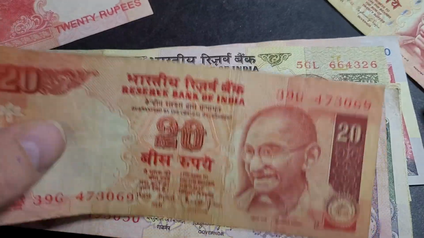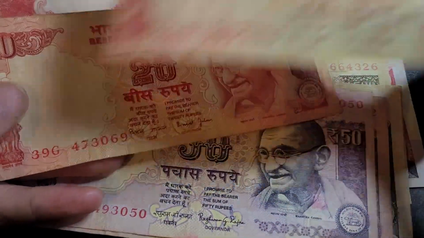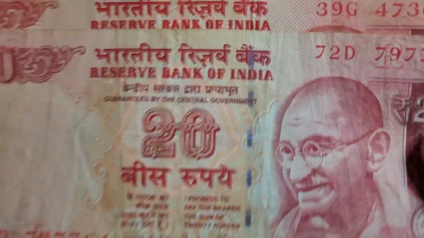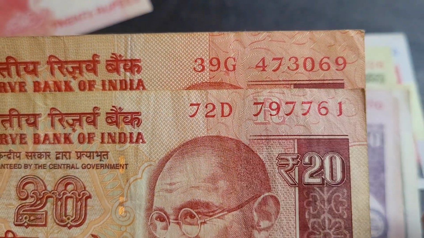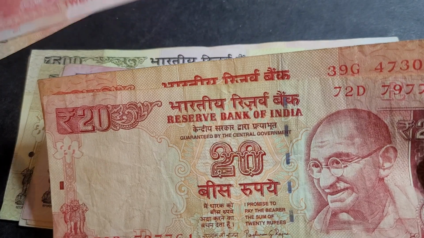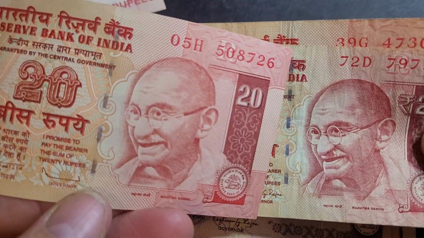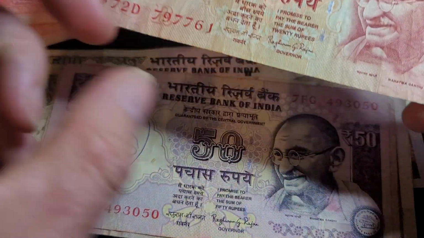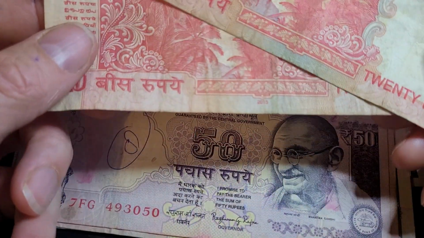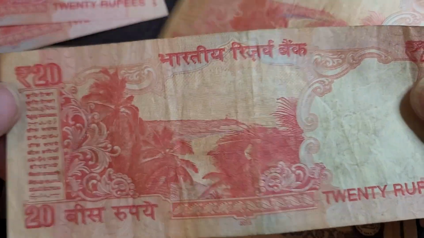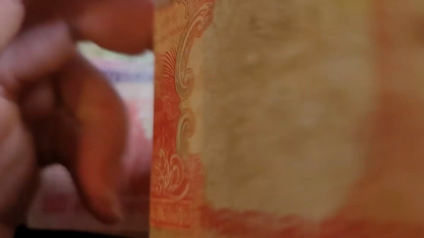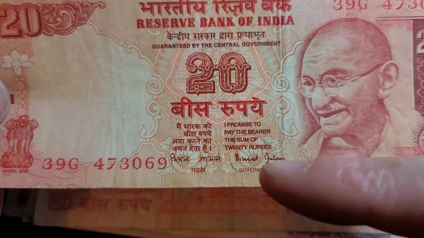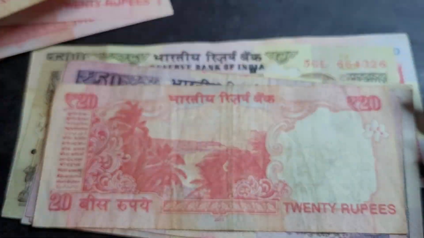Here we have the 2 and 21. I kept these two because one doesn't have the insert letter and the other one does. How about these two? These two do have R's, and these have dates on them, 2015. This one is not dated, so you would need to refer to the actual signatures that are on the banknote.